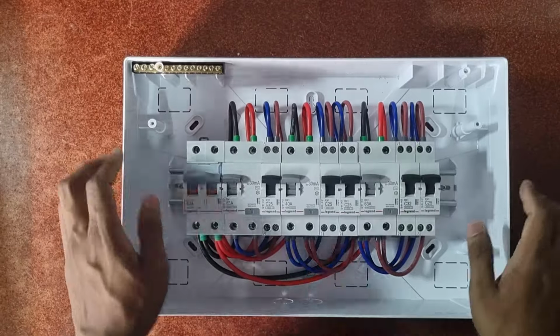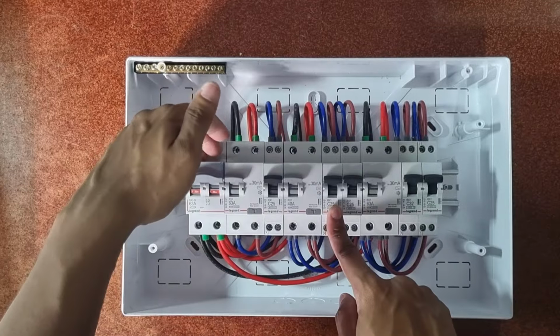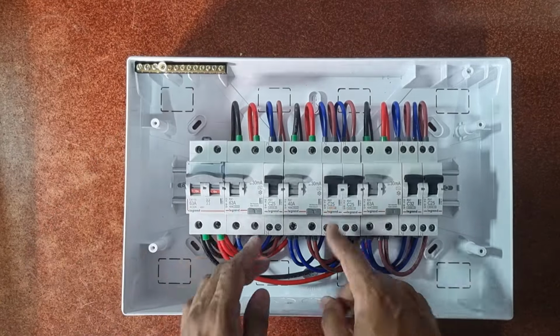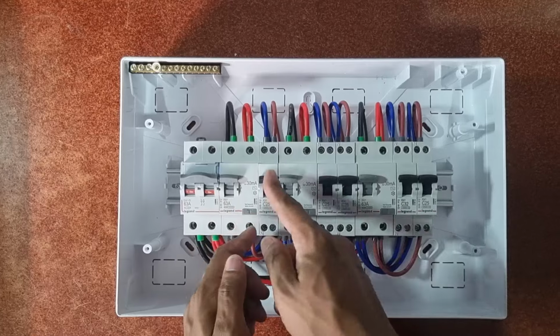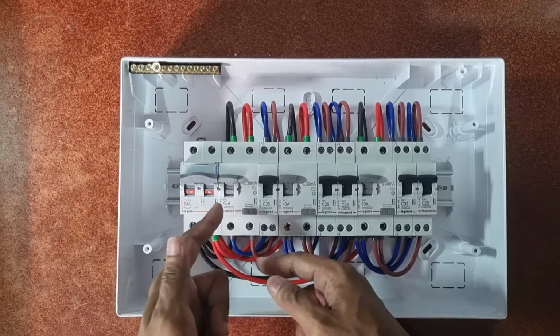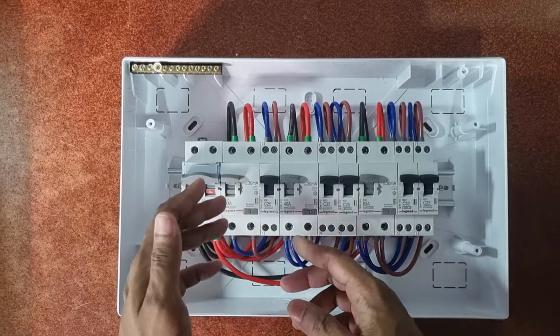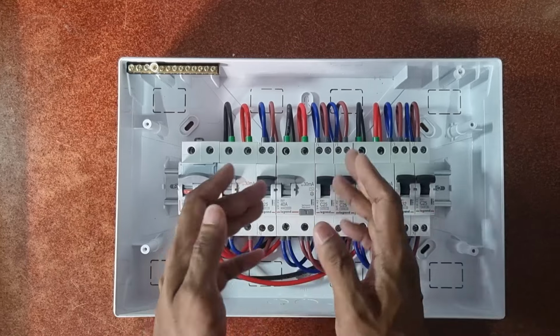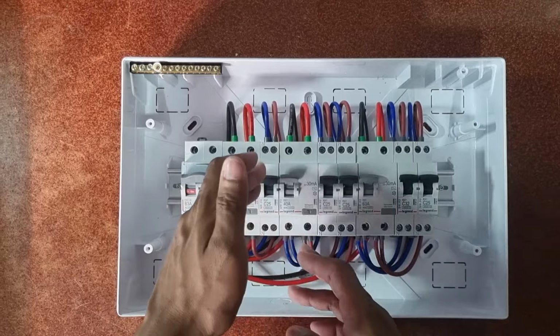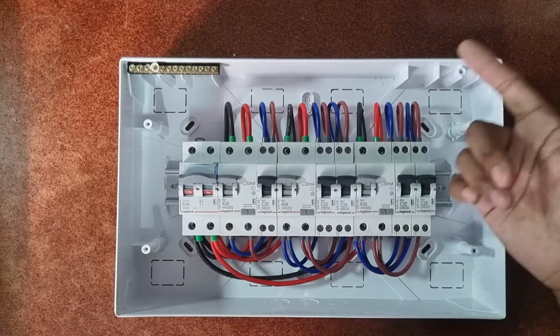Okay, now I will try to apply an input voltage and show you guys how the breaker or the RCD work, so you can have an idea which one trips when there's which fault and which one trips when there's another type of fault.